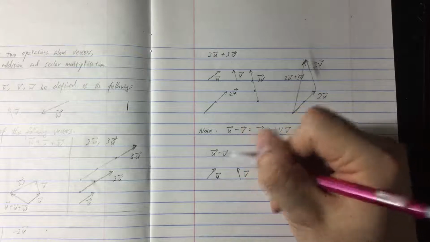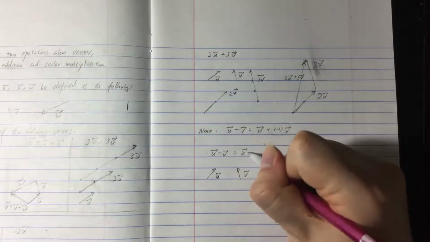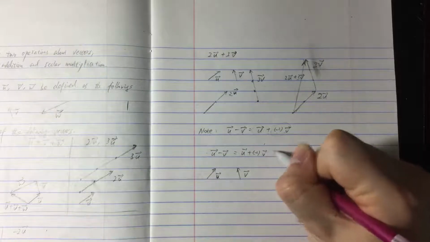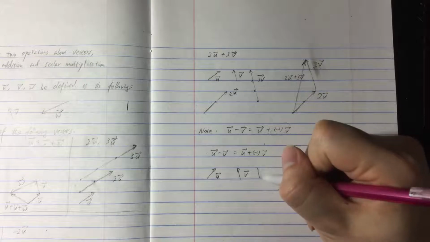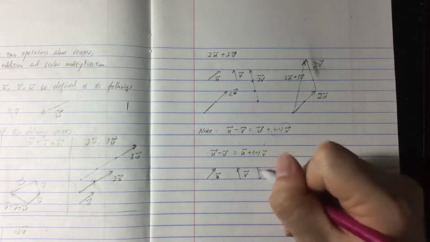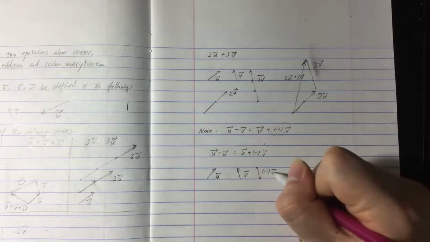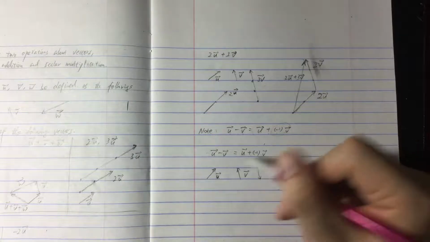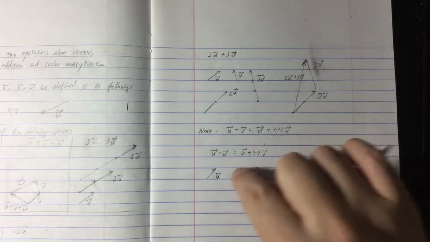Then negative v. -1v points in the opposite direction as vector v, but the length is the same.